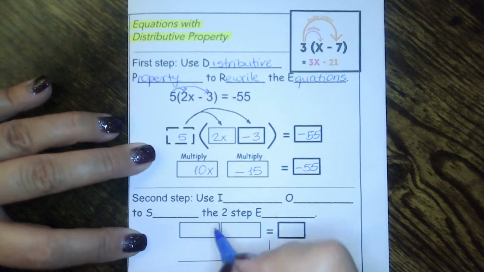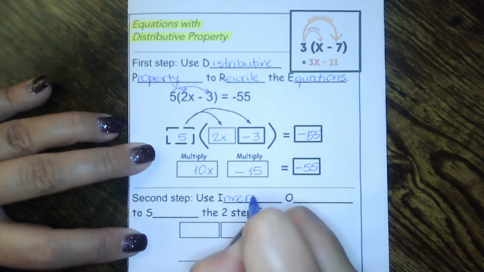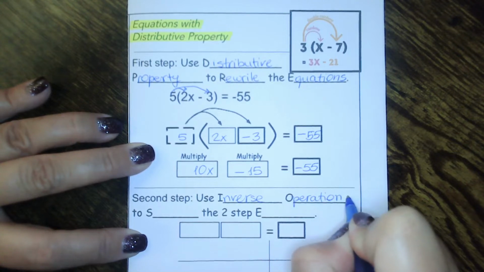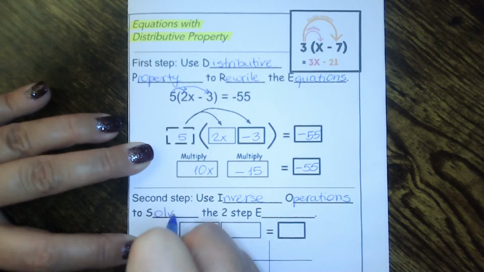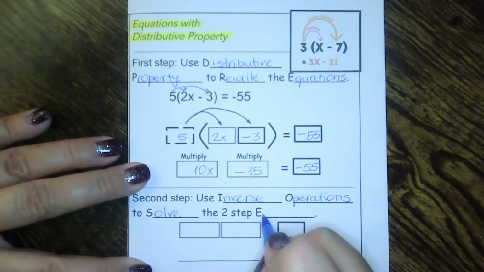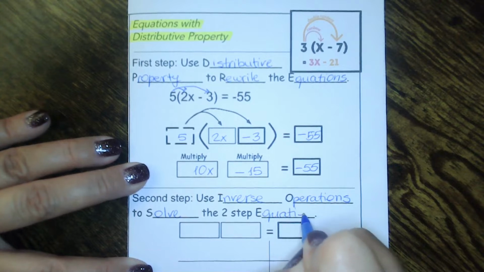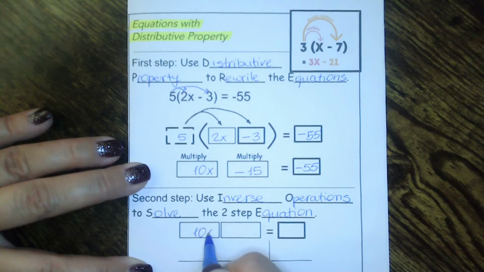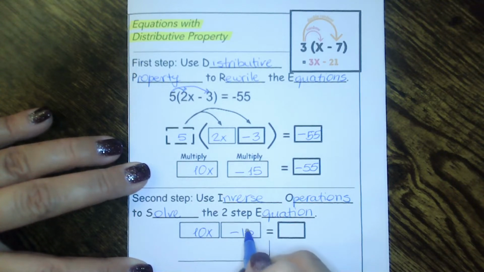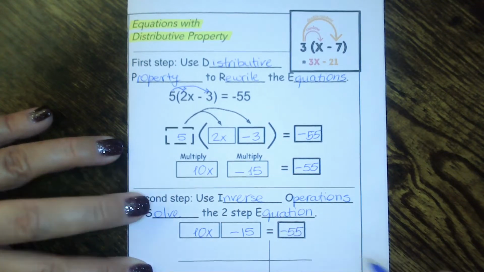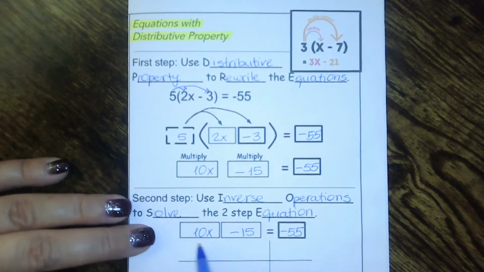Second, we're going to use inverse operations to solve this two-step equation. So now we have a two-step equation. 10x is the variable term where 10 is multiplied by x, minus 15 is the constant, equals negative 55. So to solve for x, we have two steps.